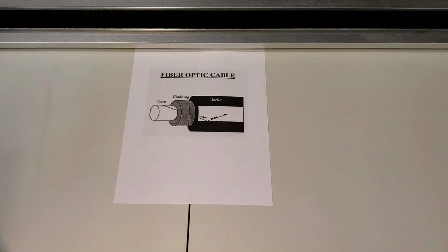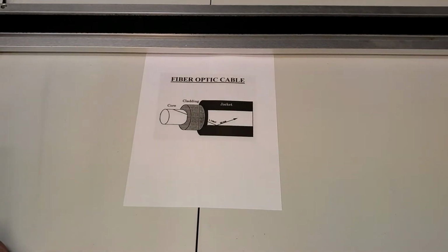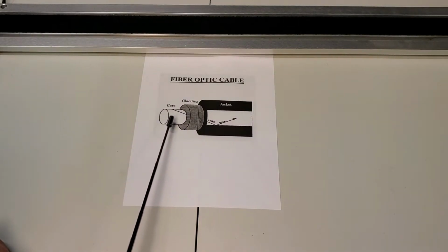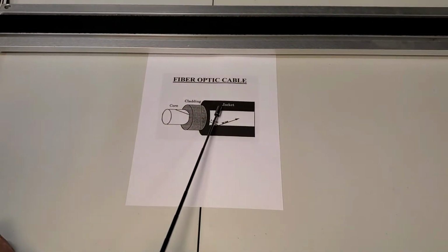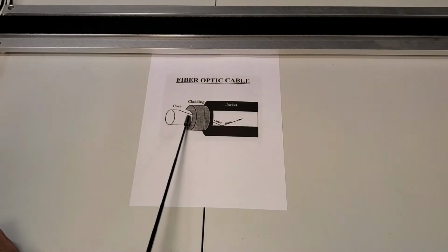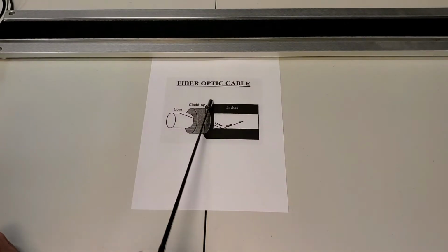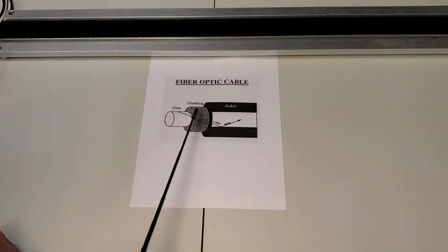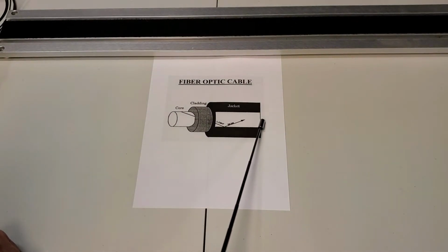Today we're going to discuss fiber optics and the cables that transmit the signal. You'll notice here that a fiber optic cable consists of a core, cladding, and a jacket. This means that the light travels through this core, the cladding protects that core, and the jacket seals in the light. When light travels through this cable, it doesn't travel straight through as you would think.